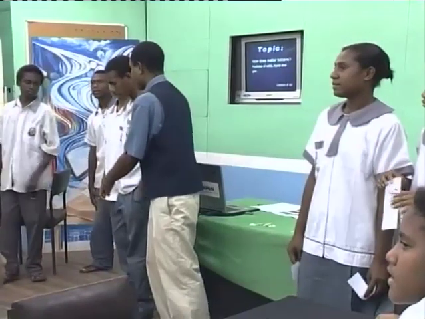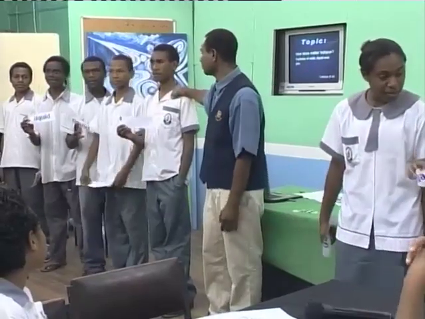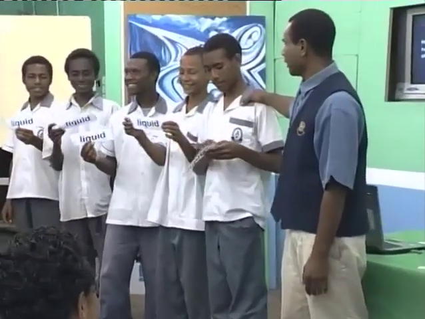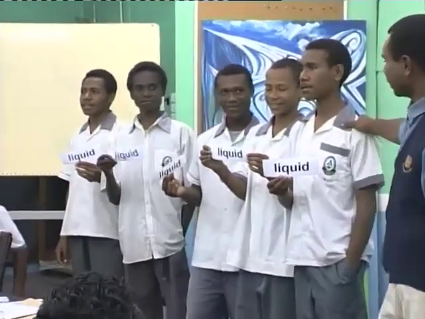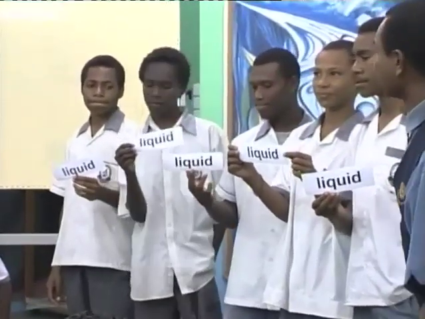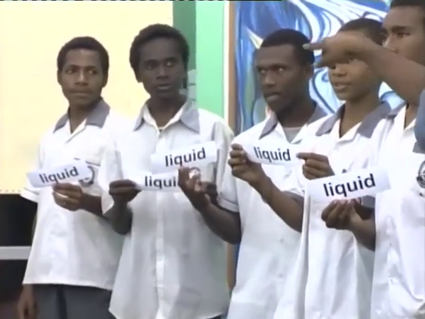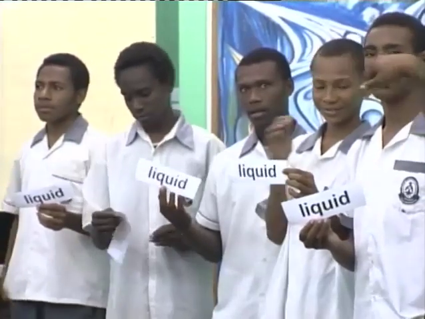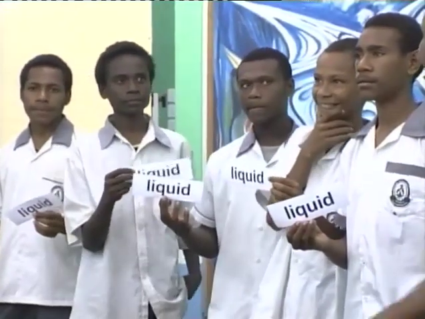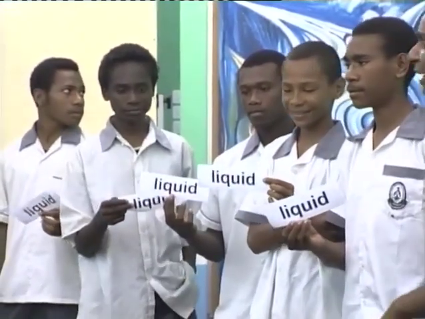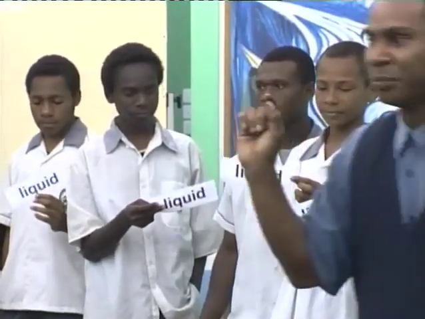Together. Come close. Show what group you are to the class. This group here, the first group we have, this is liquid. They are liquid. Liquid what? Michaelin said something. They are liquid particles. Each of them represent a liquid particle.